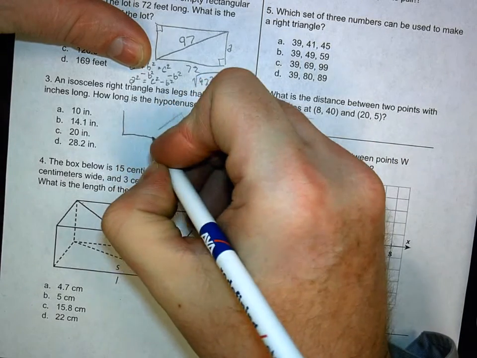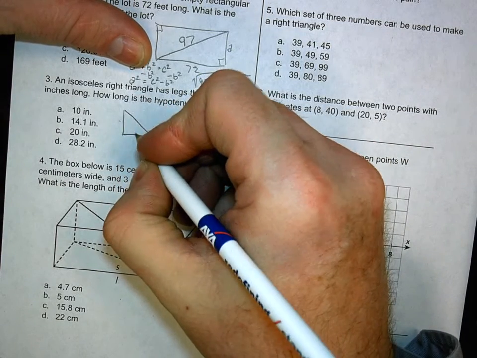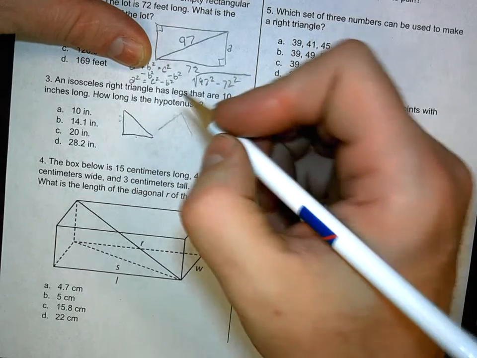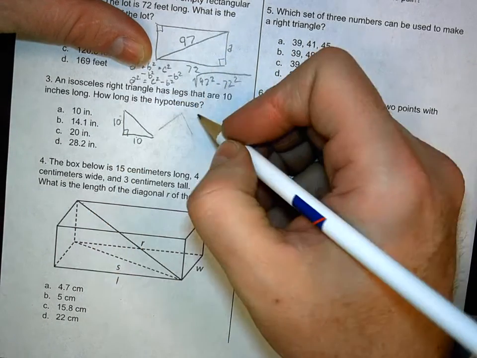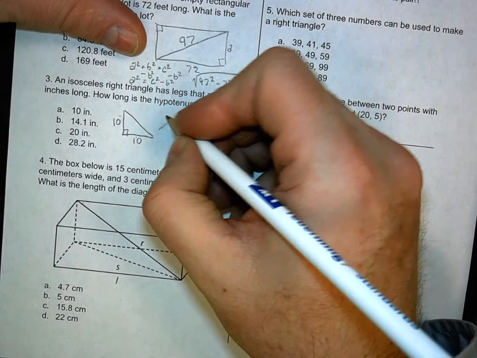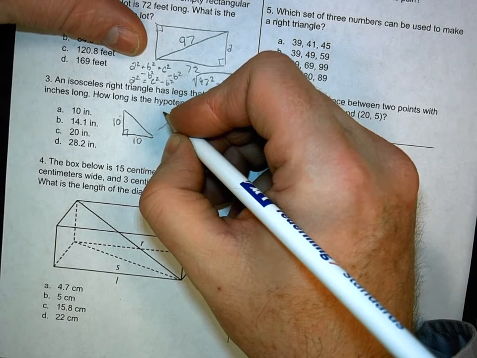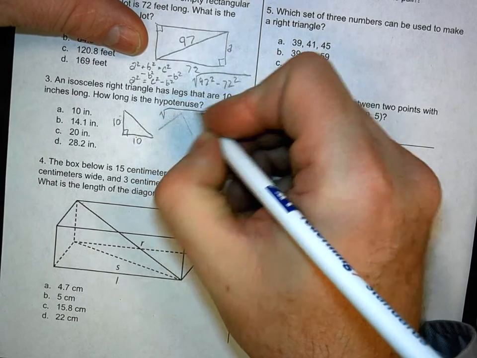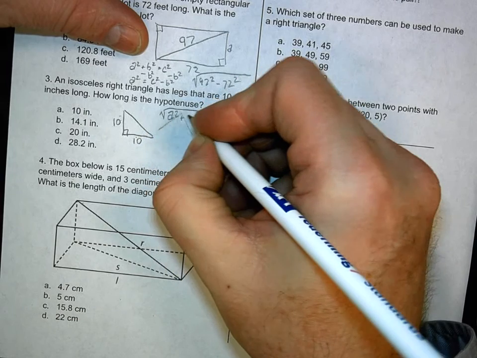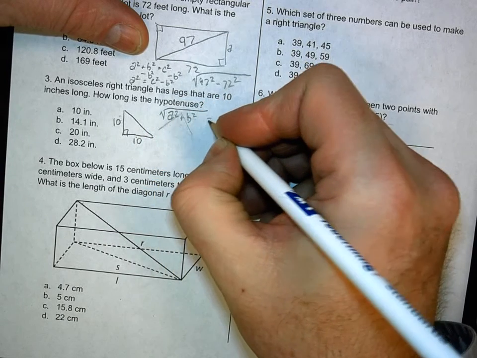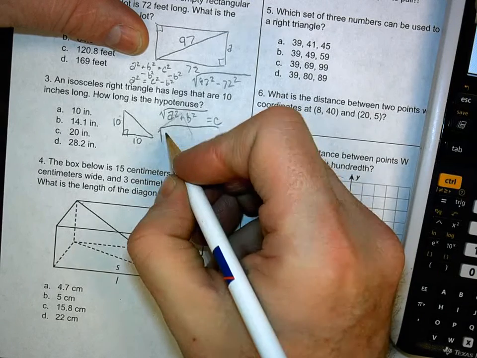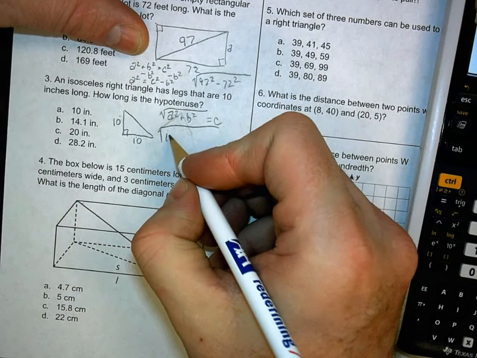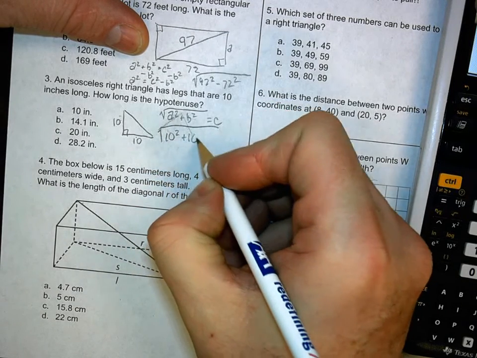An isosceles right triangle means that these two legs are exactly the same. They have the same measurement, and it says they're 10 inches long. So the legs are both 10 inches long. This is a simple a squared plus b squared equals c squared. And we know that the square root of a squared plus b squared equals c. So I'll plug them in. I get 10 squared plus 10 squared.